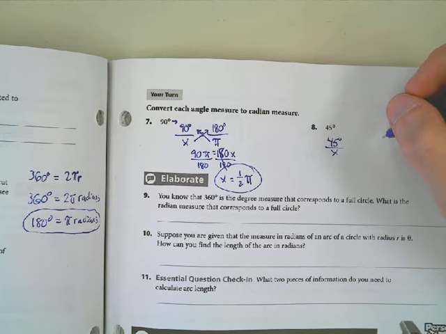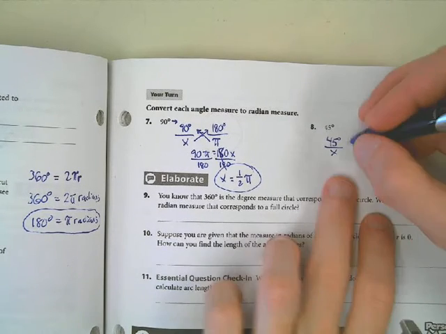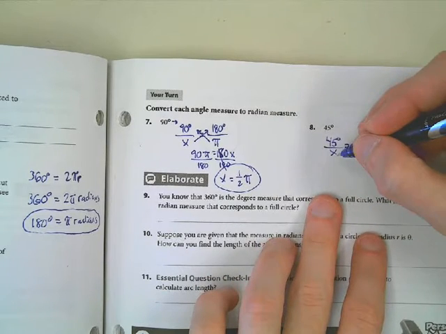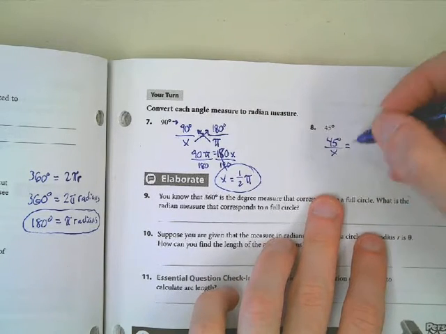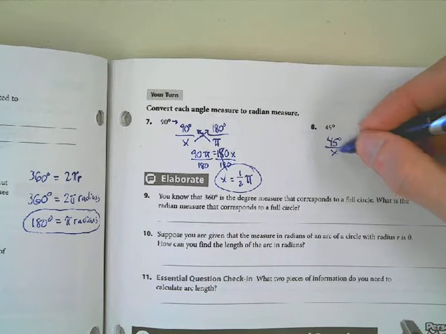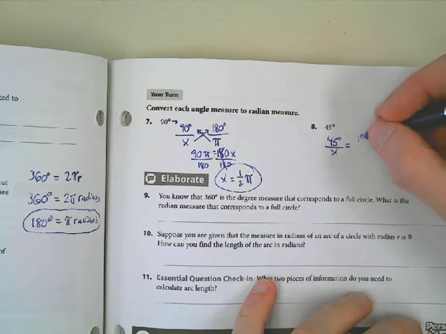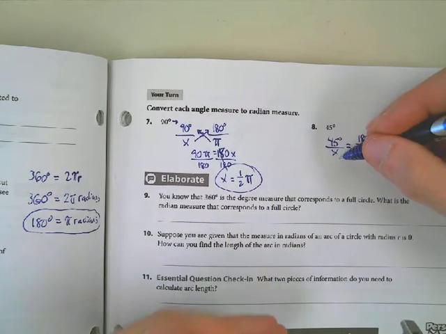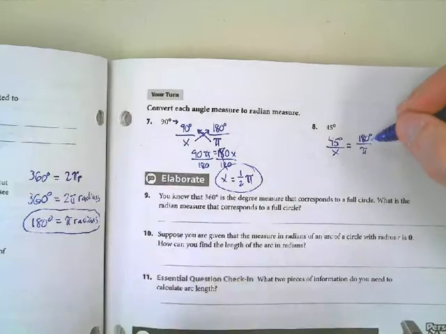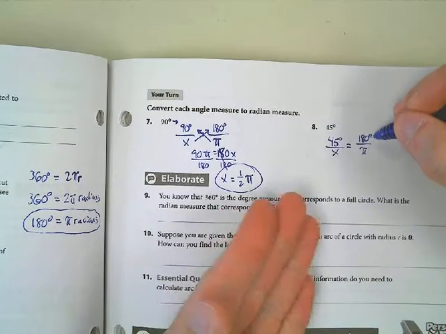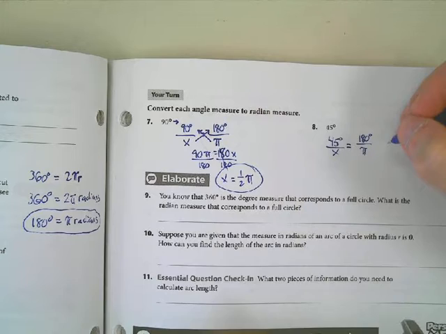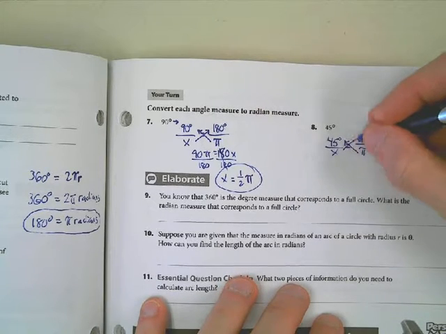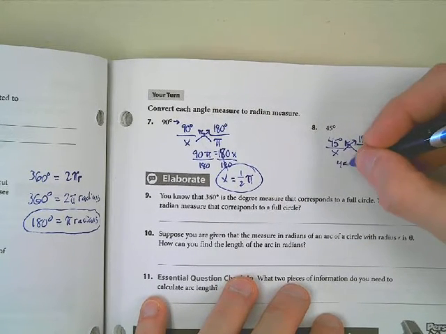Let's do this last one here, and then we'll talk about what you're thinking about, because you're on to something. So 45 over x. Again, we have the 45 degree angle. We want to convert it to radians. We don't know that number of radians, so we set it equal to a known degree and radian measure. So 45 degrees over x radians must equal the same proportion, 180 degrees over pi radians, right? So we cross multiply, and we get 45 pi equals 180x, right? Divide both sides by 180 again.